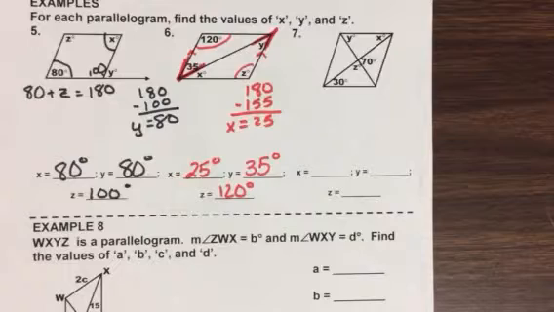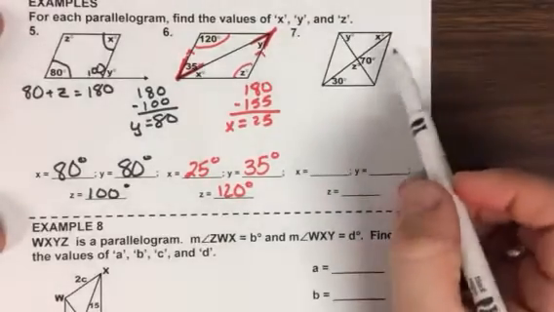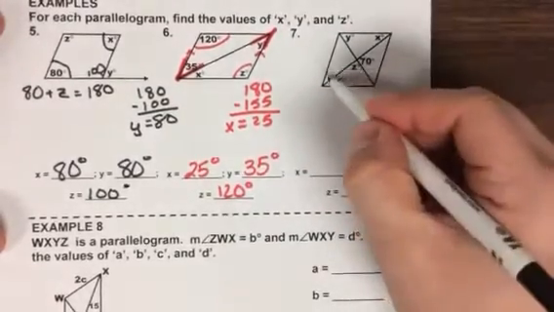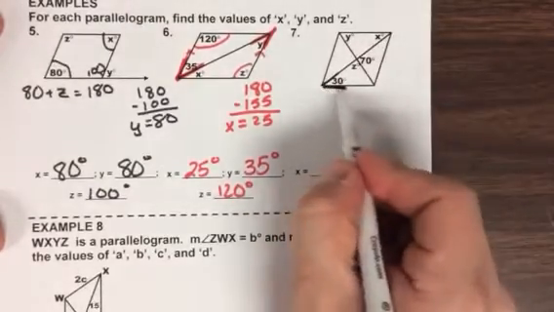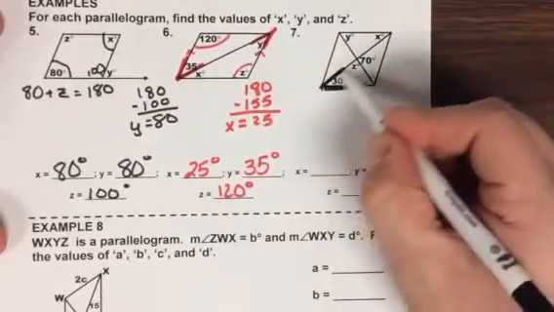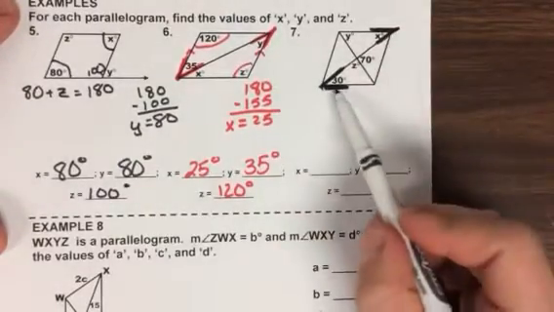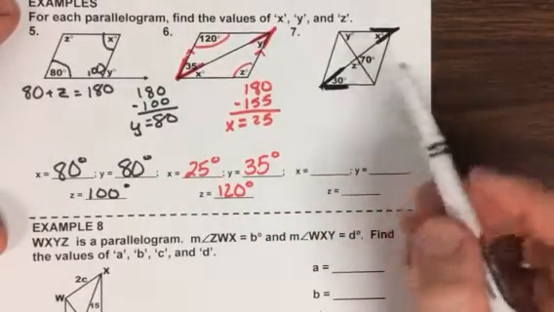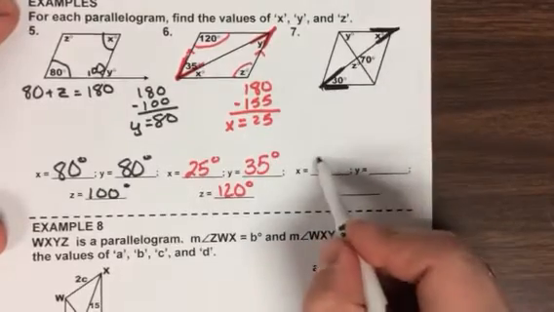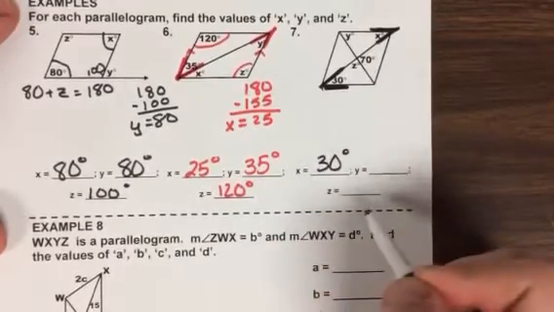Looking over at example number 7, we know that, again, we're in the same boat with our parallel line and transversal. That tells me that x and 30 must be the same. So x must be 30 degrees.